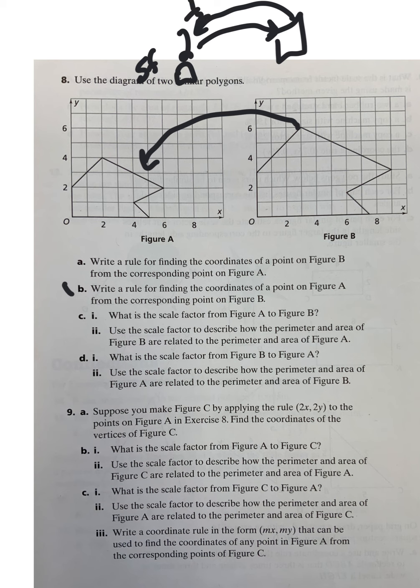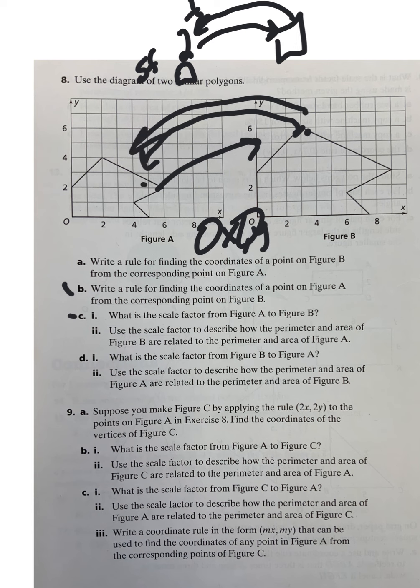They just want you to find the rule, what you do to the x and the y to go from this one to this one. I'll give you a hint: it can be a fraction or a decimal. This one is bigger than this one. What's the scale factor from this one to this one? Obviously, it's whatever numbers these are. And then it asks, what's the scale factor the other way?